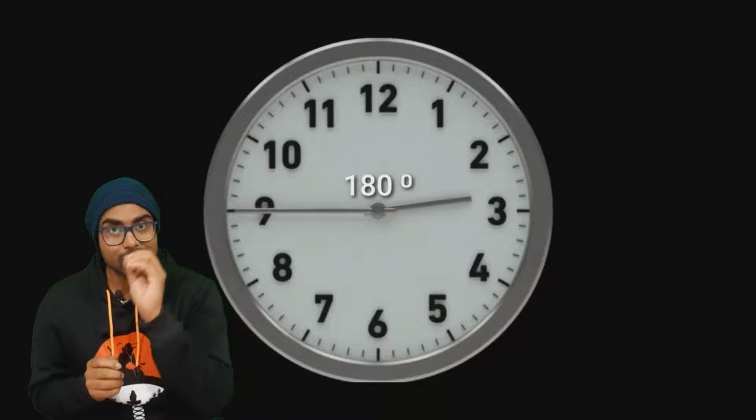Now from 12, you have to move towards 9 in the anti-clockwise direction. Then the angle covered from your initial position, that is 3, is 180 degrees. Now again from 9, you have to go up to 6. So the angle traced has now become 270 degrees. Now from 6, you have to go again to 3. So there is one complete angle of 360 degrees.